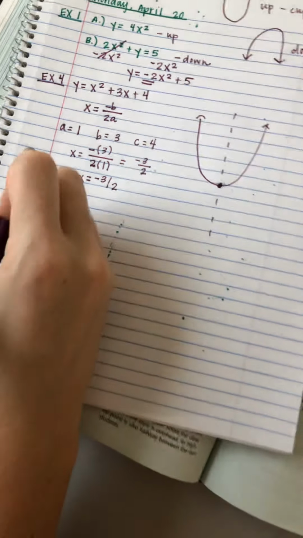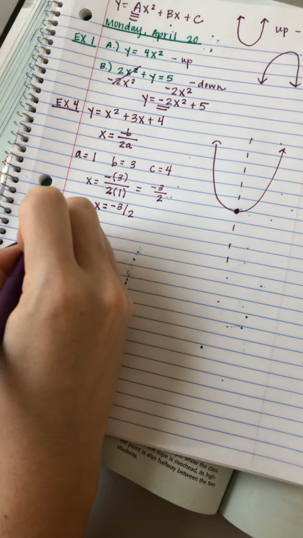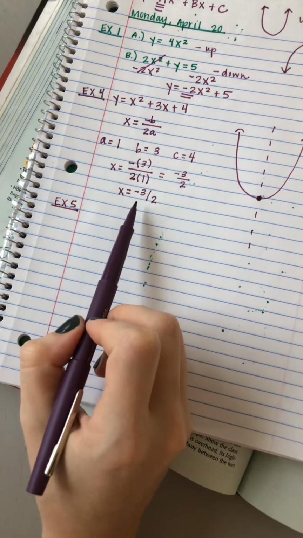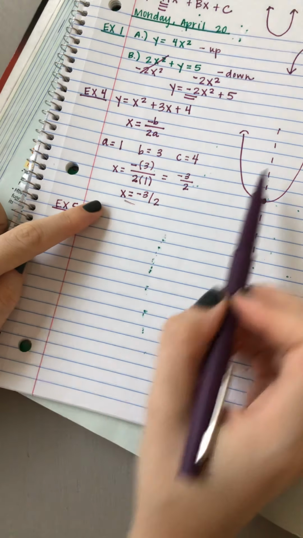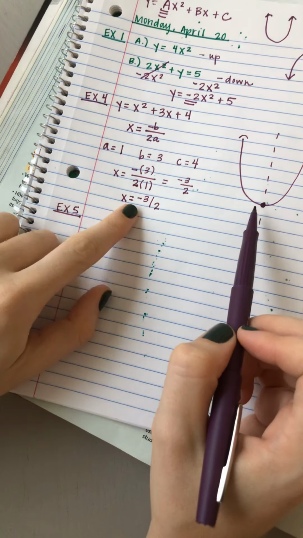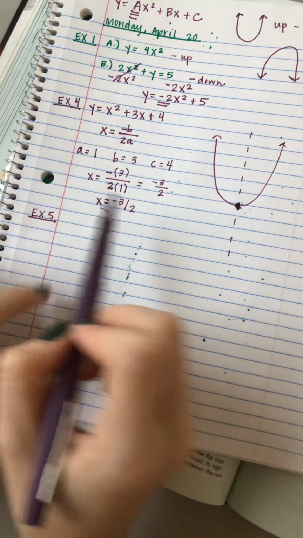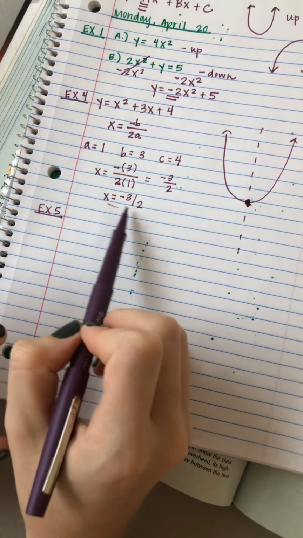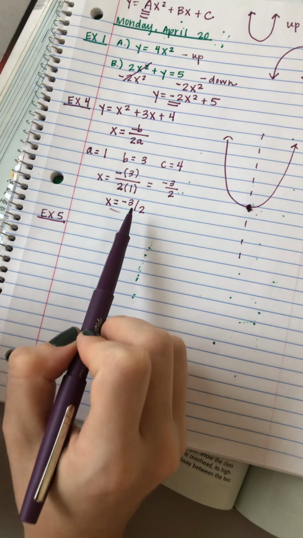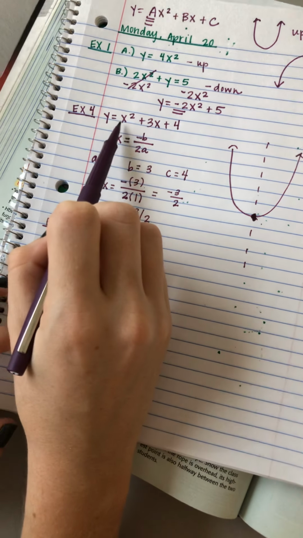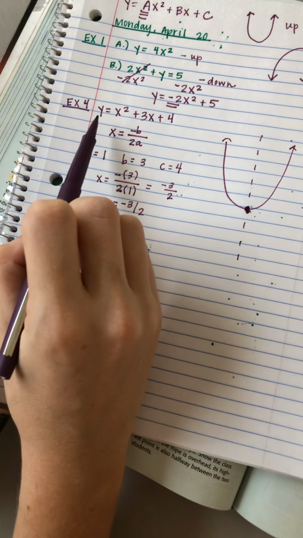Now, moving on to example 5, where we're finding the vertex. So remember this line runs straight through the vertex. This is also the x-coordinate for this ordered pair. So we're going to use the same formula to find the x value of my vertex, and then we're going to take this number, plug it back in for these x's, and that'll tell me the y.